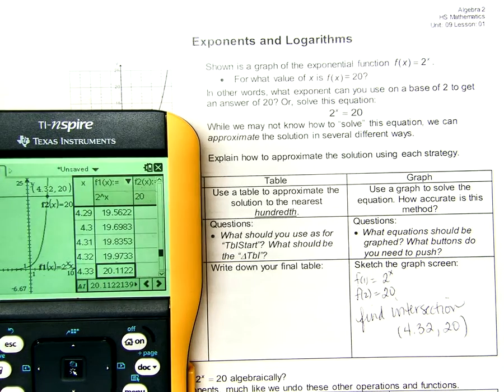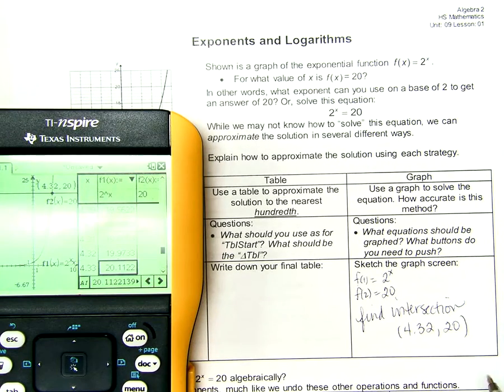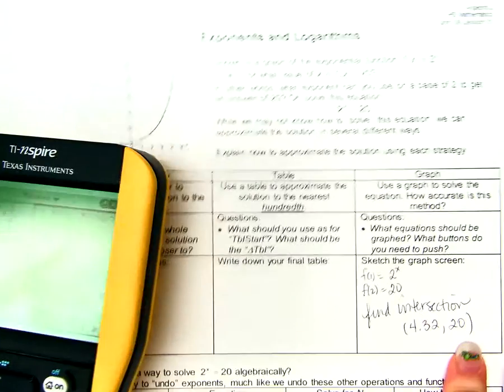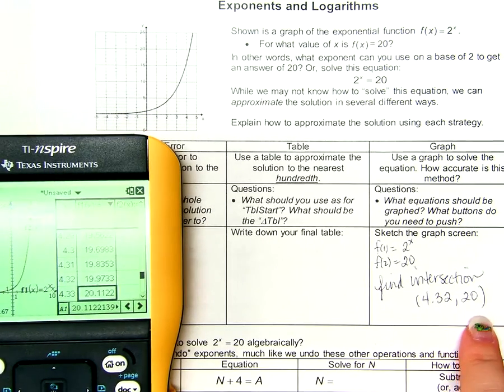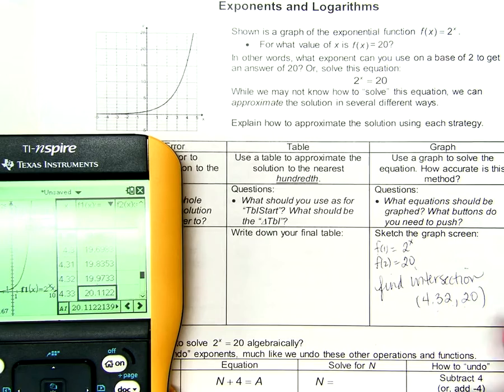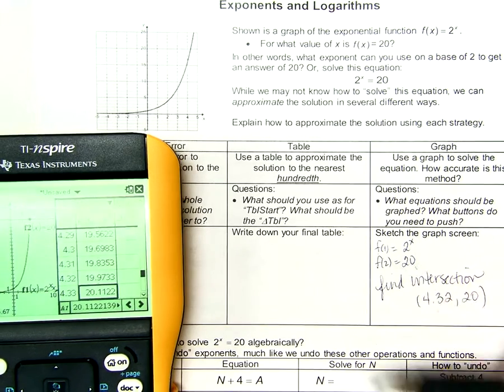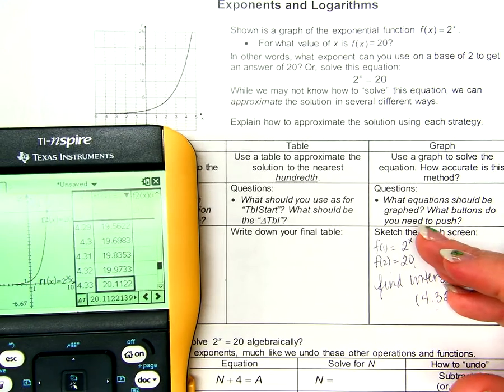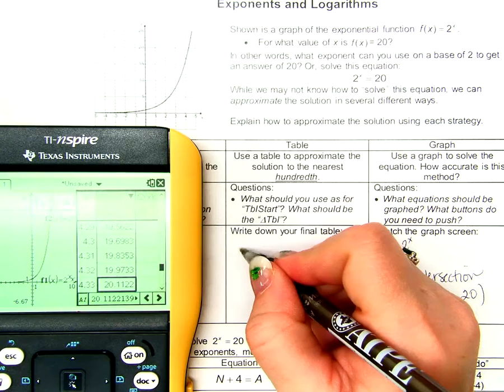So here's a question. When we found the intersection was at 4.32 and y was 20, is that right? Oh, if it's rounded, that's right. Okay. So what did we do to find our table? What did we use as table start?